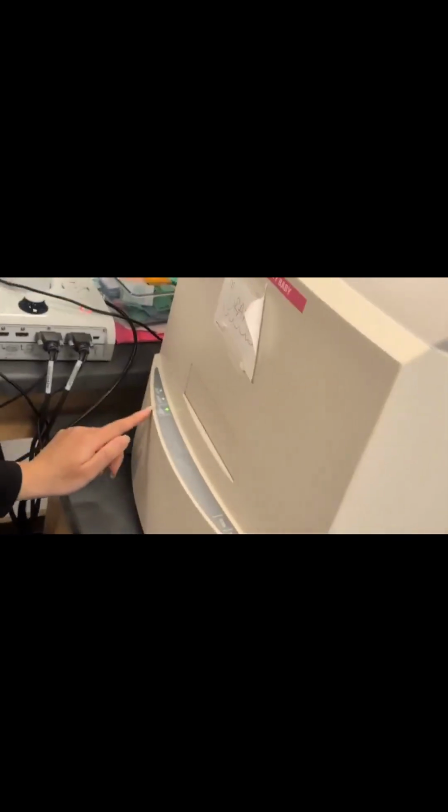And then make sure that this green button is on too. Oh, which one? Okay. Oh, that one. Okay. Yeah. And then make sure that this green power button is on too. It'll be orange if it's not on.